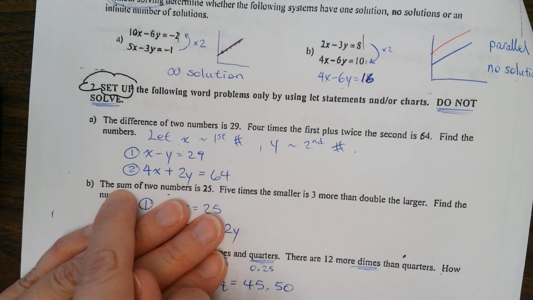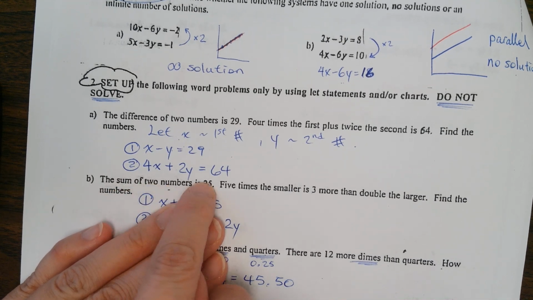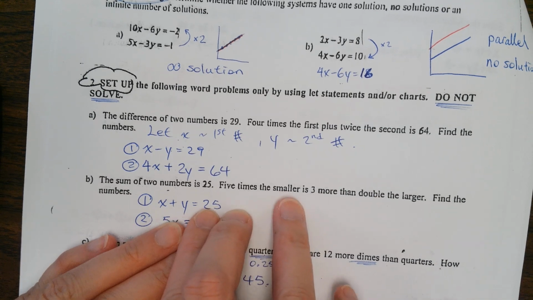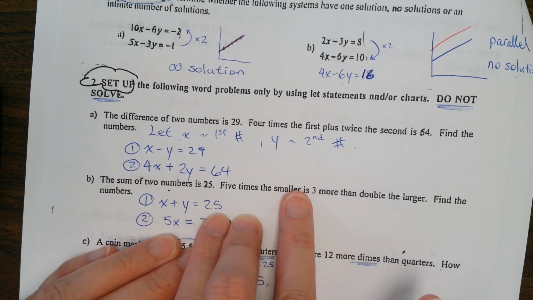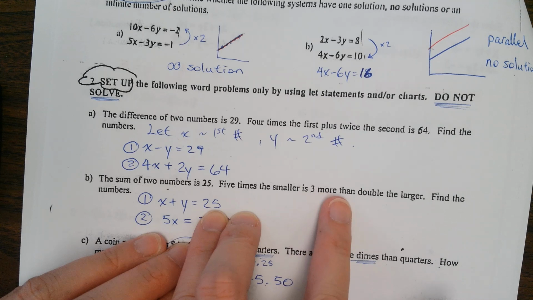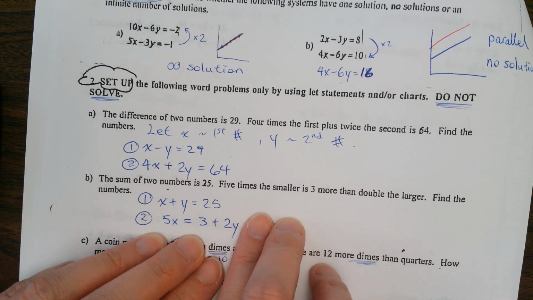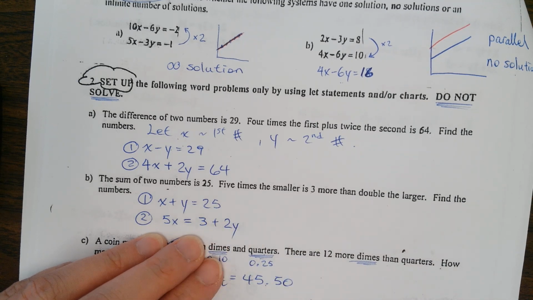Okay. This one right here, the sum of two numbers is 25, so x plus y equals 25. 5 times the smaller, so 5x, is equal to 3 more, so 3 plus, and then double the larger, so 2y. Okay, and there's your two equations.